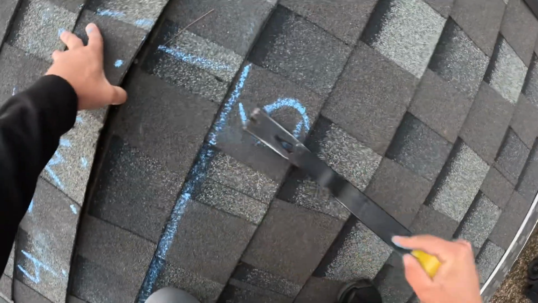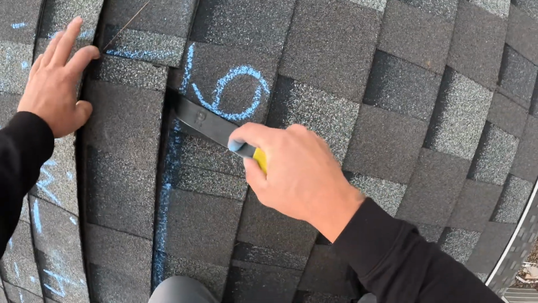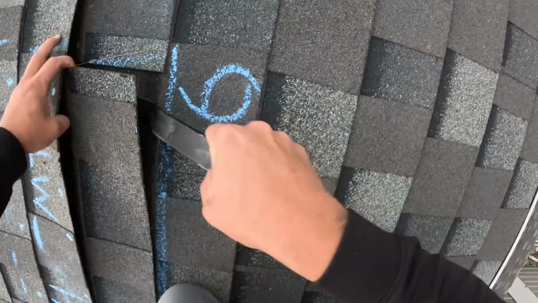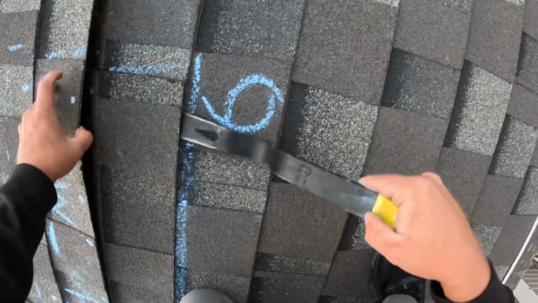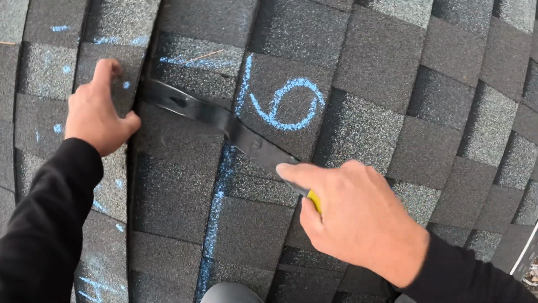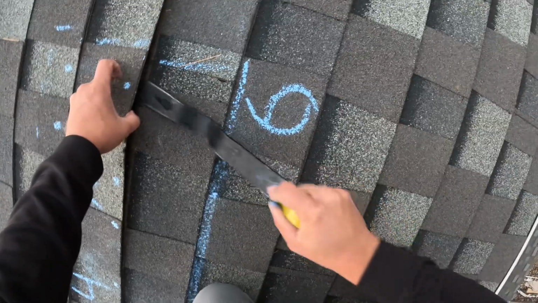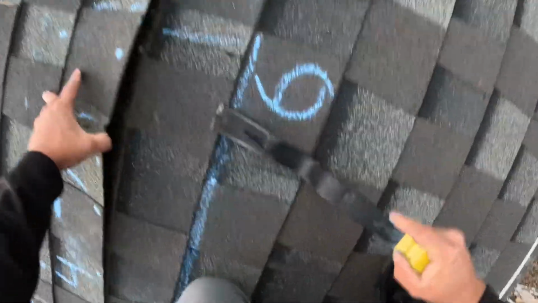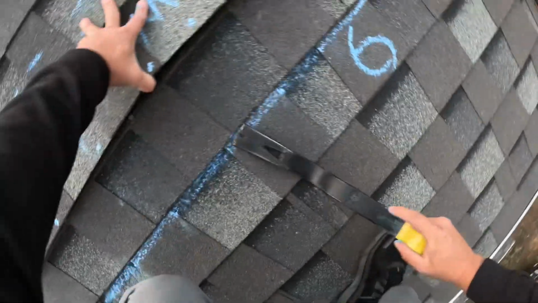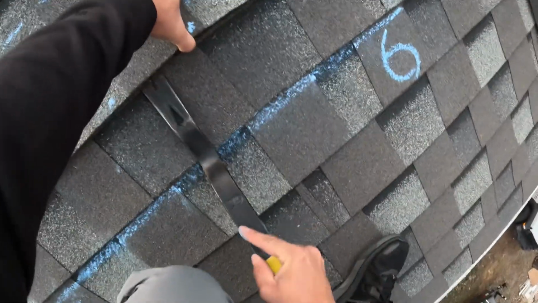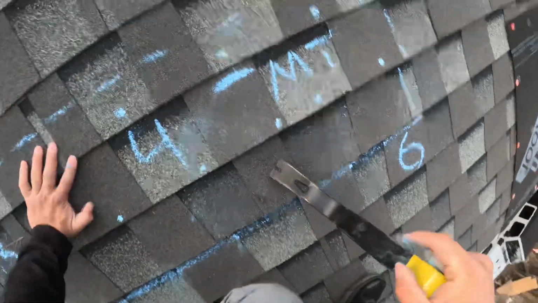Huh. That nail is not wanting to come out of the shingle. That's different. Okay. There's one.